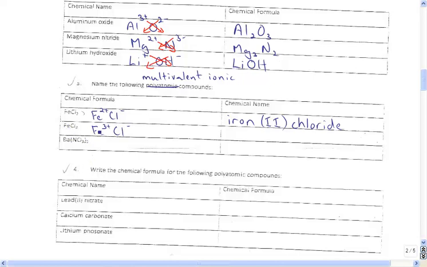So again, I'll write the name. It's iron, I'll leave some space, using the same rule. Again, it's Roman numerals. So I write iron, Roman numeral 3 in brackets, chloride, because that Roman numeral tells me which valence of that transition metal was used to form this compound, or the ion that formed in the making of this compound.